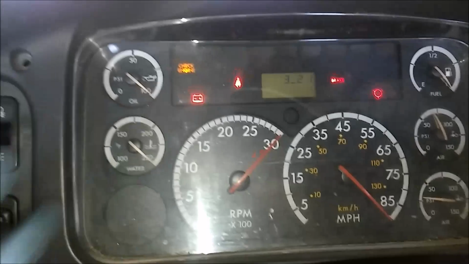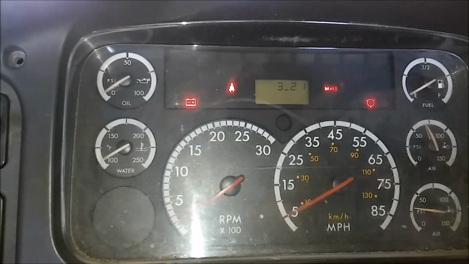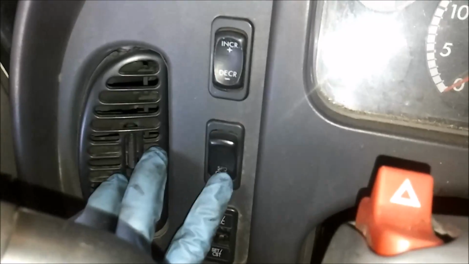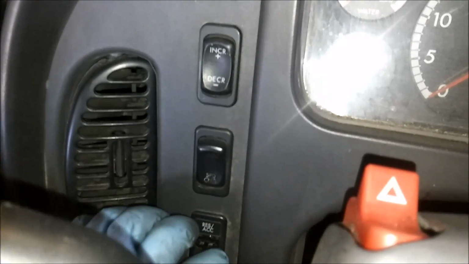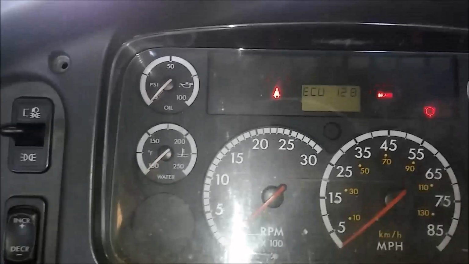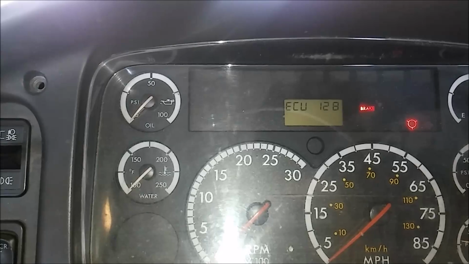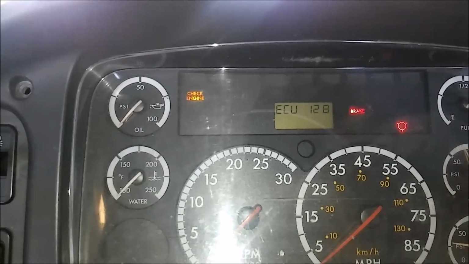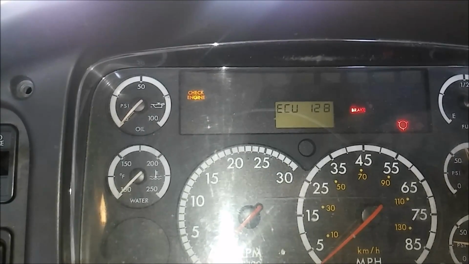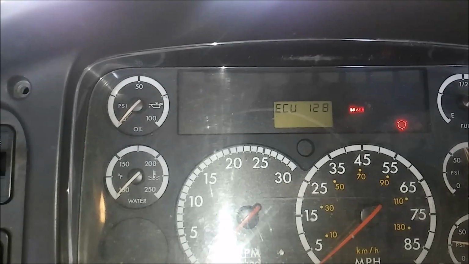So first thing, make sure your check engine light works. Hopefully it does on your dash. And if you have a cruise control, you're going to turn the cruise control off. But then you're going to go to reset or accelerate and hold it for about 5 seconds. And what's going to happen is your check engine light's going to flash. It's going to flash 2 digits. So this one's going to flash 5 times.